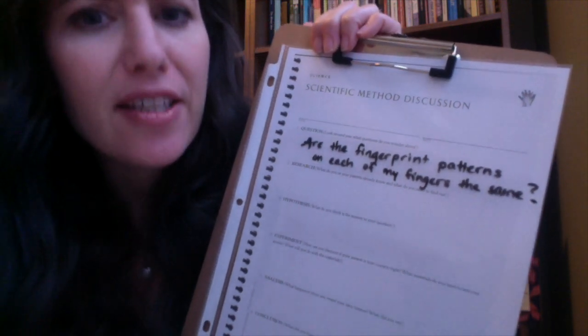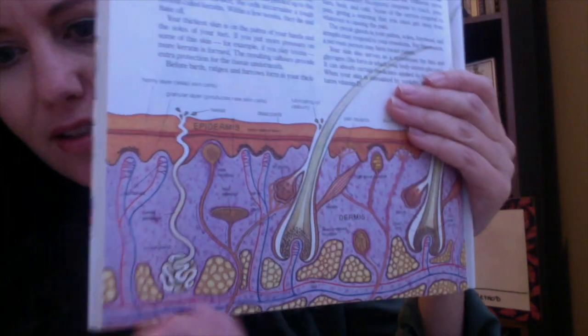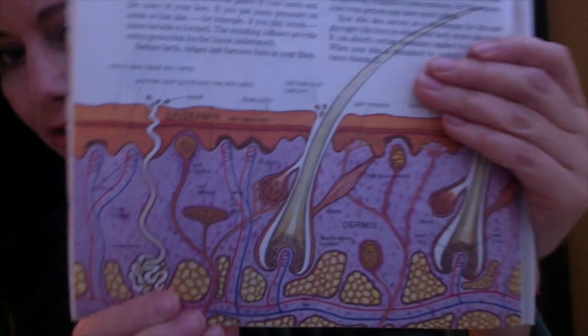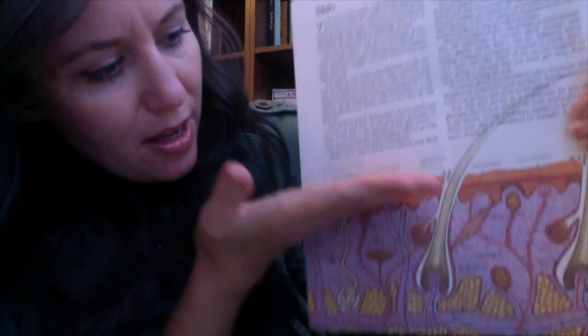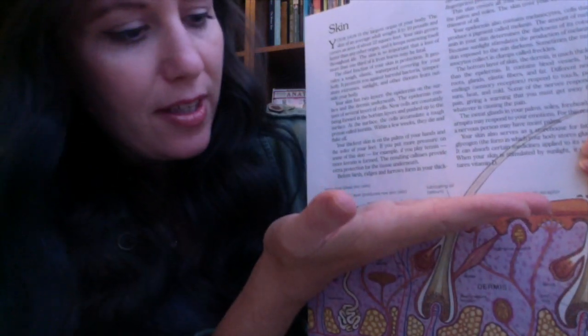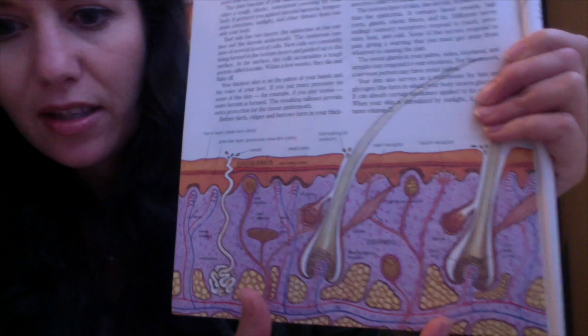All right, so let's start off with our research. Our next step in our scientific process is to do some research. Let's see what we can find out. Now, our skin looks like this. This is someone who did a drawing of what happens underneath our skin. So imagine, here's the top part of our skin, the part that we see. This is what's underneath it. And here you can even see a hair follicle. So that's how close up we're looking at here in this picture.